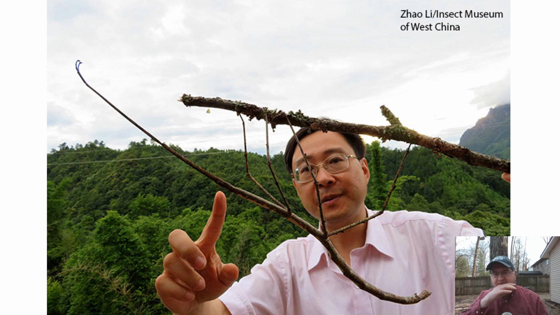Here's one of those massive walking sticks. So this is from Western China, Sichuan area. Let's see, I believe the finger is pointing to the head. So this animal is actually holding its forelegs out in front of it to give it more of an appearance of an elongate stick. So here's actually the body running the length here. And so even so, they're pretty darned impressive insects. And they're really hard to see. Even if they're big, the camouflage works really, really well.